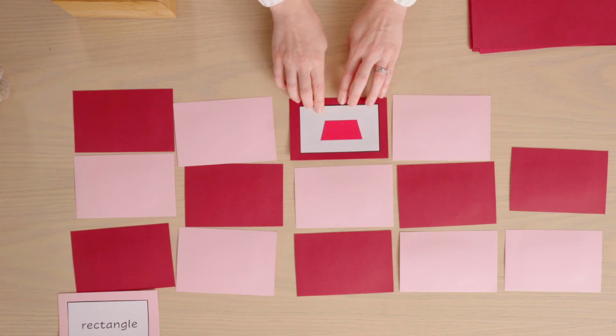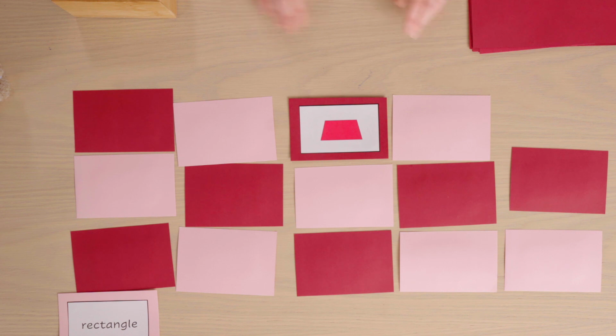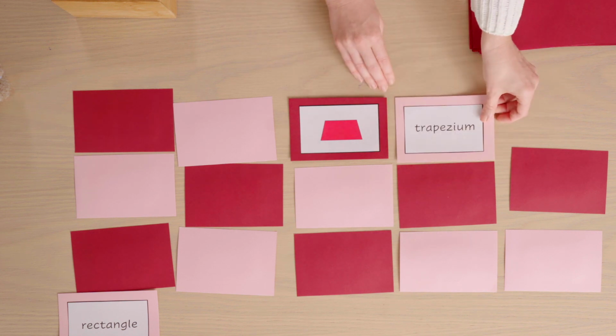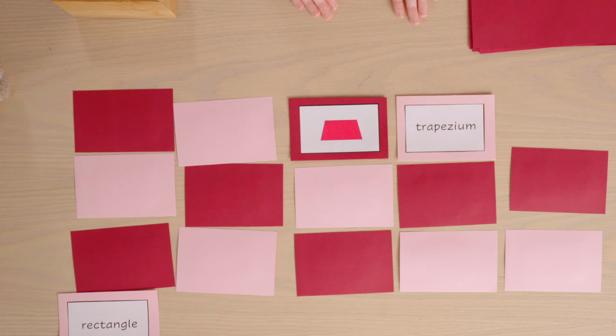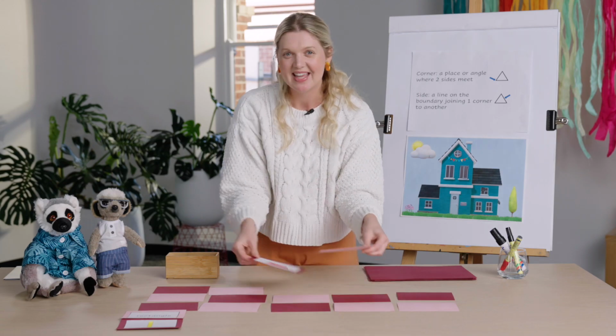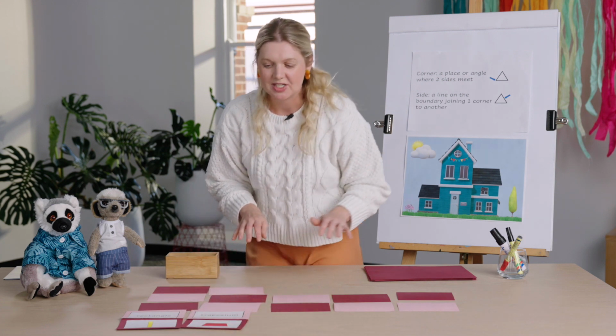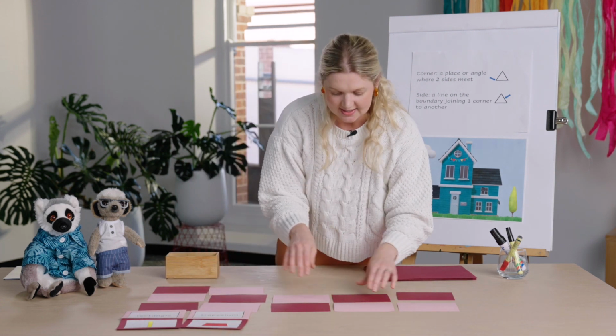Ooh, do you know what the name of that shape is? I remembered. It's a trapezium. Let's put that down. Okay, which picture will be next?